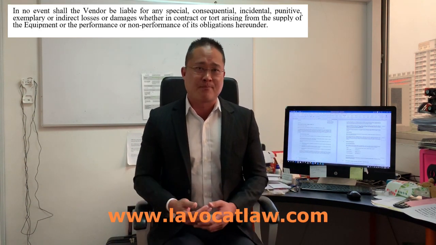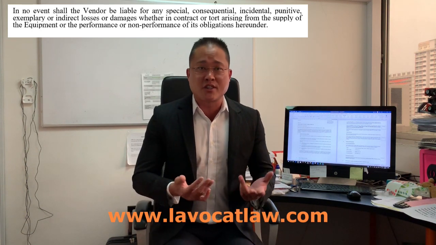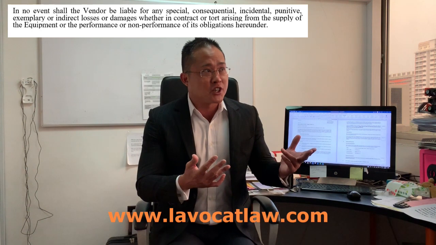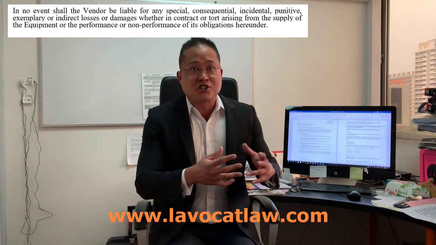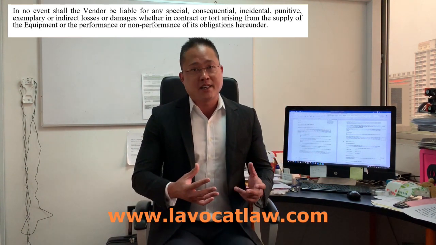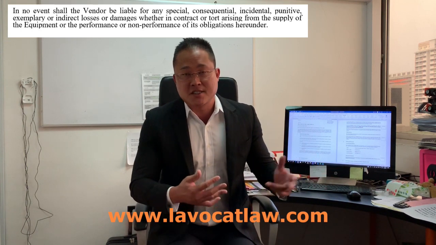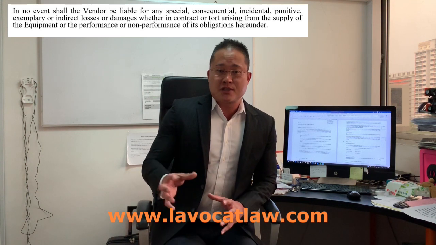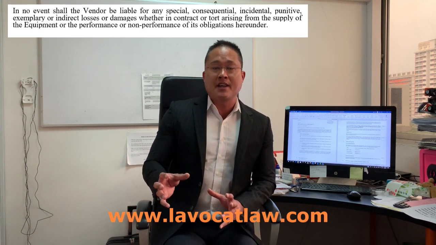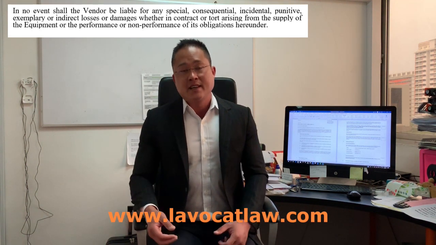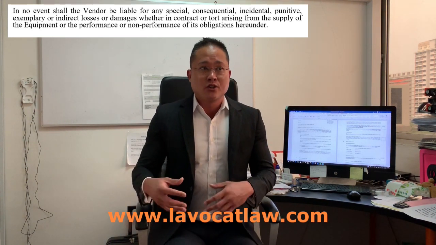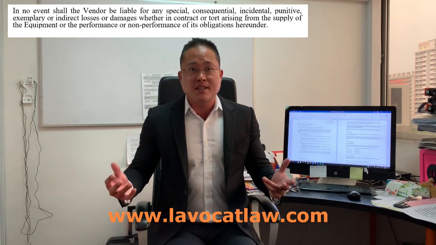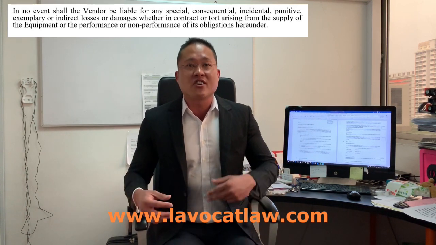What does this mean? For example, if you enter into a contract for someone to manufacture machinery, okay? And then you have a limitation of liability clause in this contract. After the machinery is delivered, you're using the machinery for a period of time, and then it breaks down for 2 weeks. And because it breaks down for 2 weeks, you lose $100,000 in revenue. What this clause essentially means is that the loss of profits, you cannot claim against them.